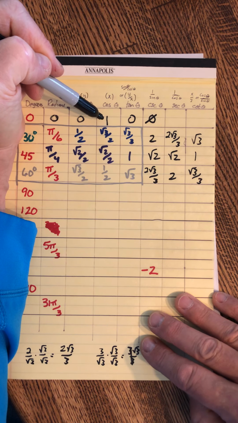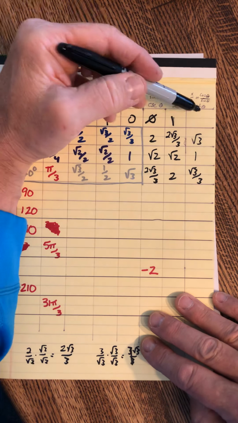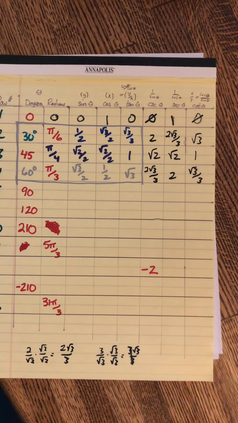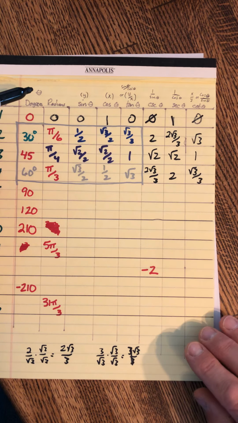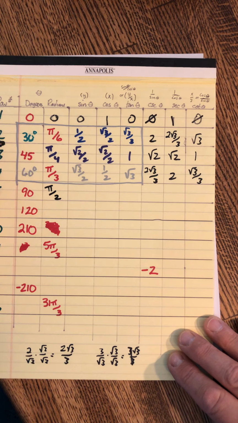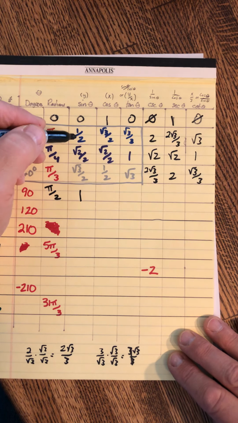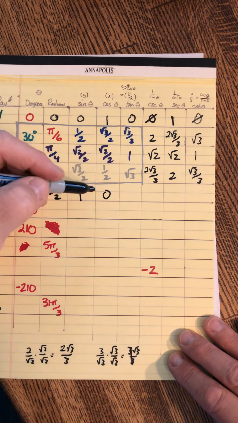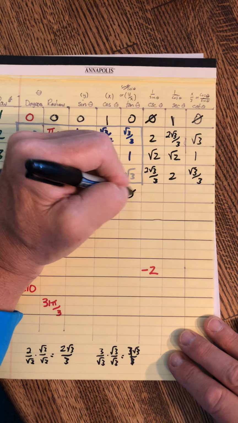Secant is the reciprocal of the cosine. 1 over 1 is 1. And the cotangent is the reciprocal of the tangent. 1 over 0, that's undefined again. Okay? So 90 degrees. Now we're at the top of the unit circle. The coordinates are 0, 1. First of all, in radians, that's pi over 2. And the sine at 90 is a positive 1. That's the y-coordinate at that point, 0, 1. The cosine is 0. The tangent is y over x, or sine over cosine, 1 over 0. That's undefined.